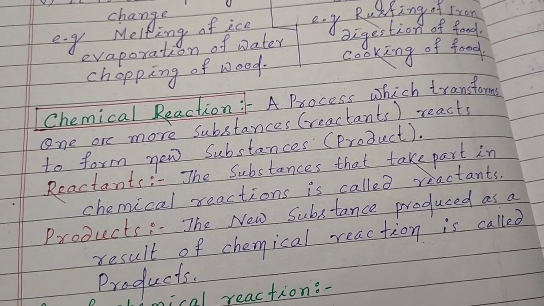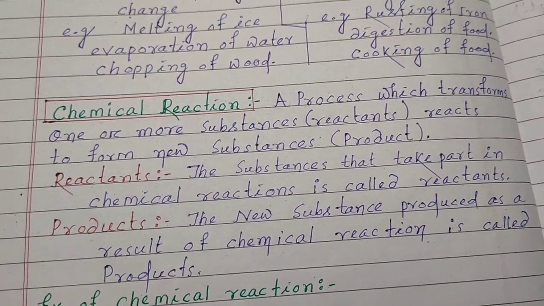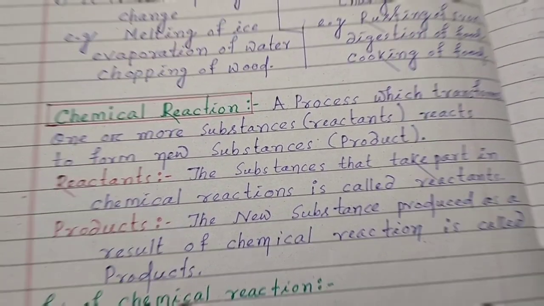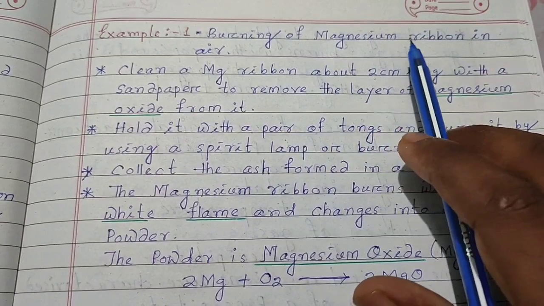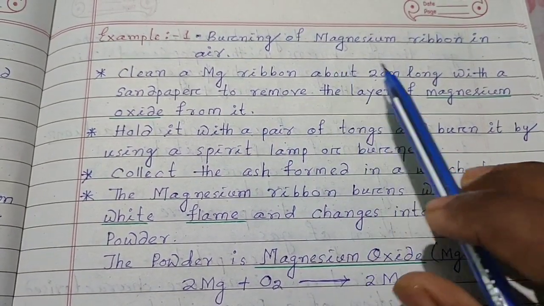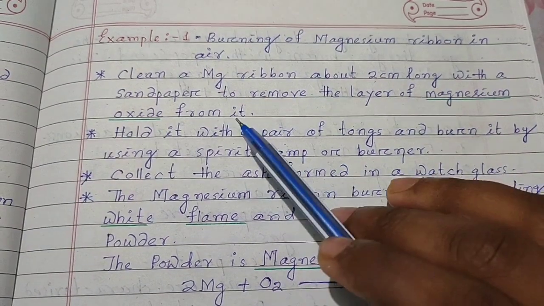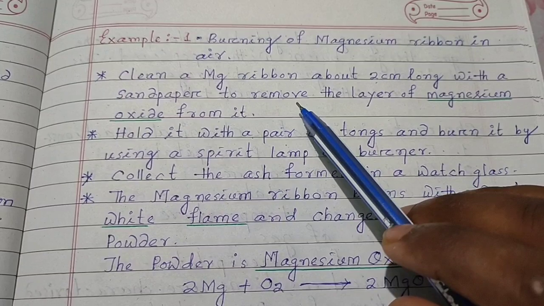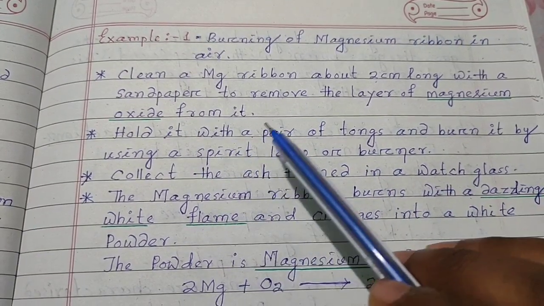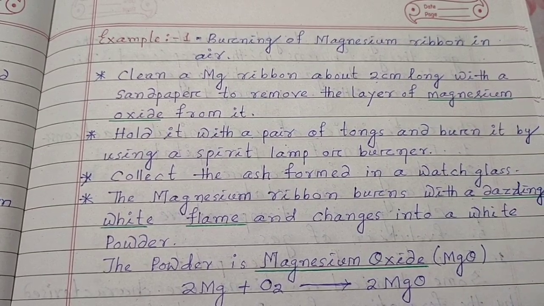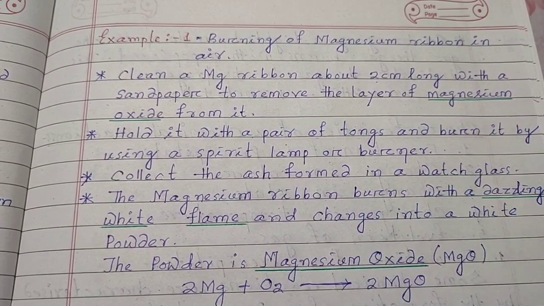Now let's discuss examples of chemical reactions. First example, burning of magnesium ribbon in air. First clean a magnesium ribbon about 2 cm long with sandpaper to remove the layer of magnesium oxide from it. Then hold it with a pair of tongs and burn it using a spirit lamp or burner. Then collect the ash formed in a watch glass.